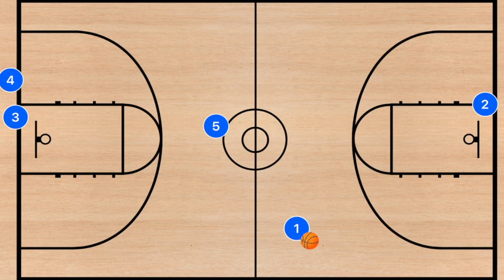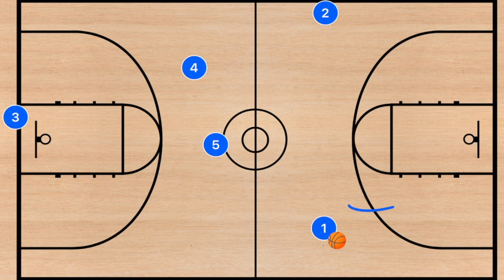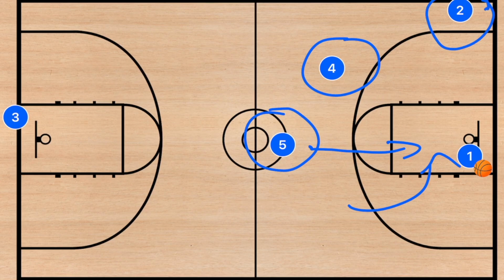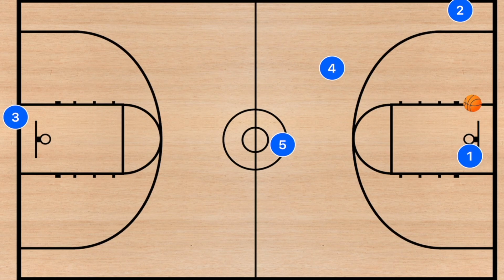Now, if we are to add a 4th player, the 4th player is going to be coming up to that slot position. If player 1 drives towards the basket, the 4th player is going to be staying out on that wing. Now we have player 5 still rim running towards the basket. The options to player 2 and player 5 are the exact same. However, now, if player 1 passes to player 2 out on the wing, this could be the extra pass to player 4 for another 3-point shot option.